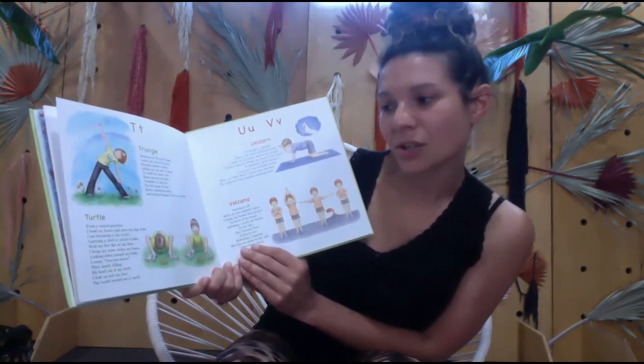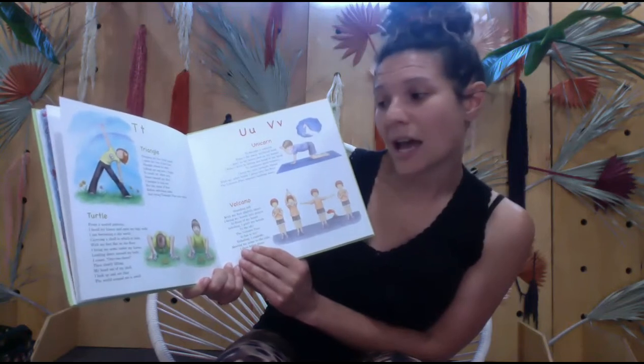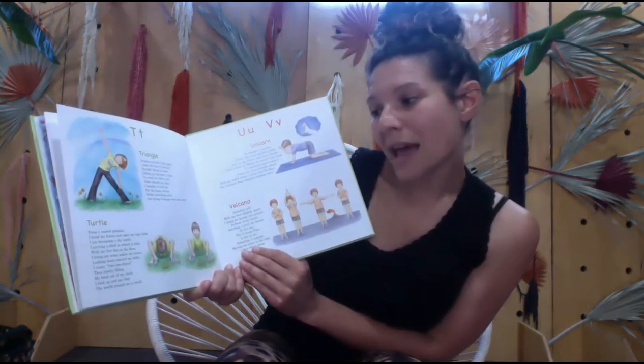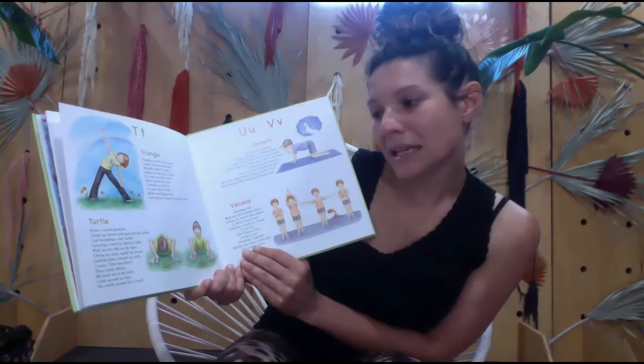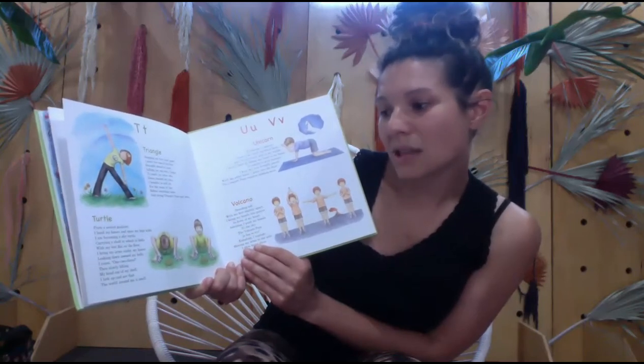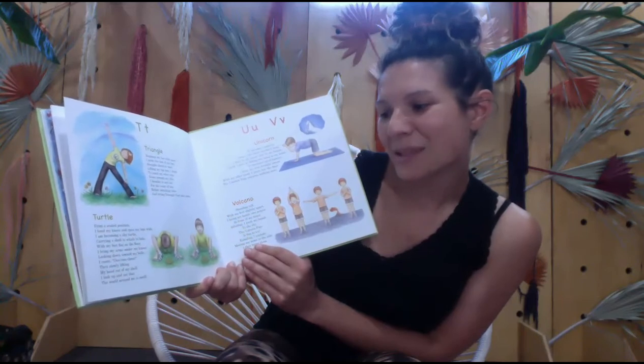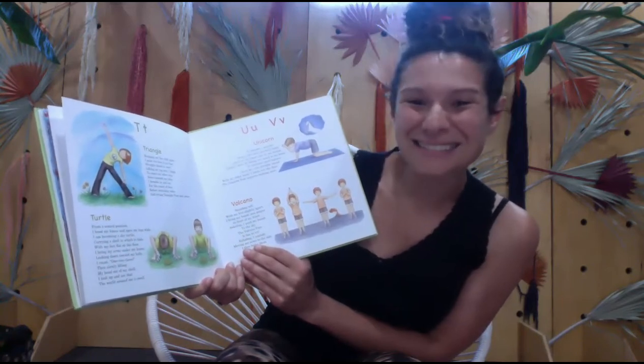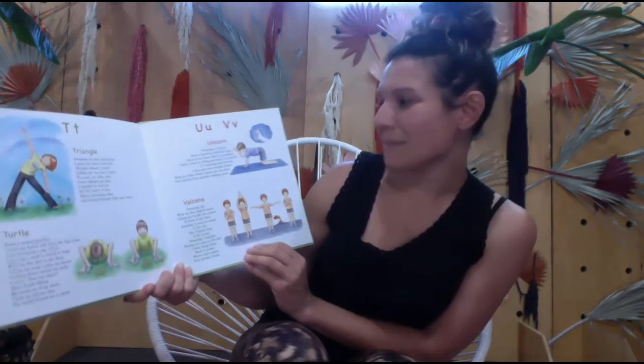Turtle. From a seated position, I bend my knees and open my legs wide. I become a shy turtle, carrying a shell in which to hide. With my feet flat on the floor, I bring my arms under my knees, looking down toward my belly. I count 1, 2, 3. Then slowly lifting my head out of my shell, I look up and see that the world all around me is well.